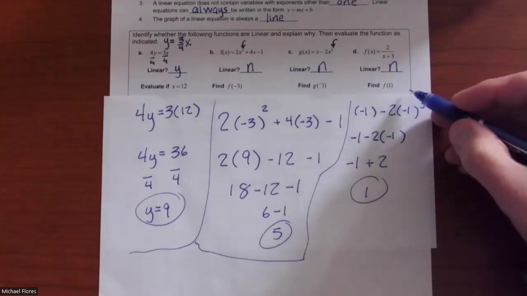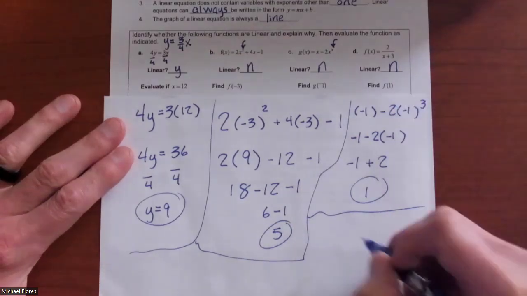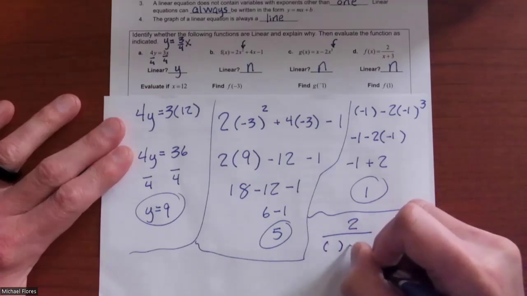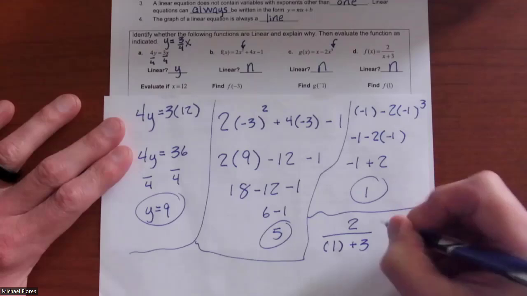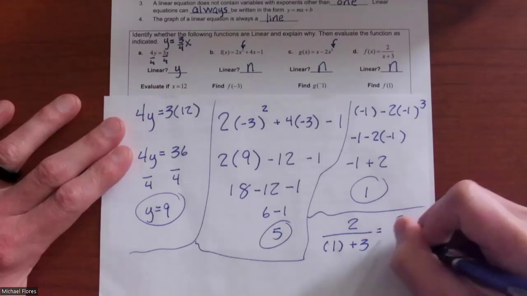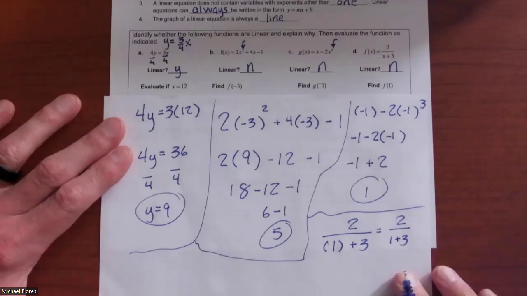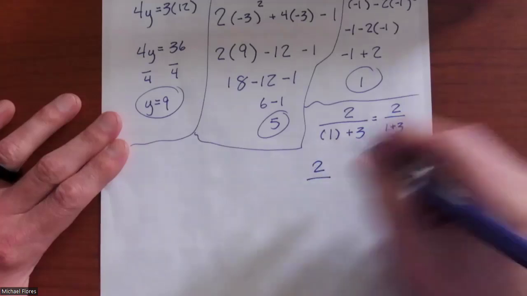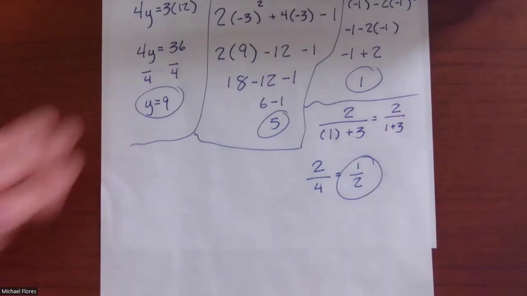And then the last one, find f of 1. I think I have it right below this. So 2 over x plus 3. In those parentheses, let me substitute 1. The parentheses are not needed any longer. Now I can simplify that denominator. 1 plus 3, that's 4. And then reduce. That's your final answer.